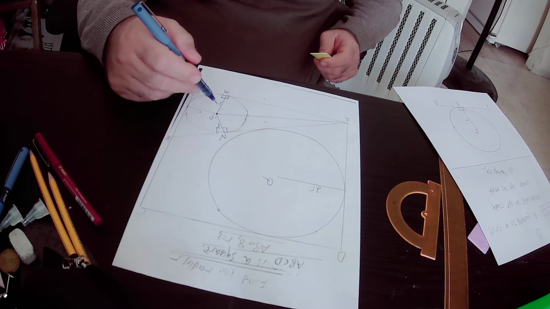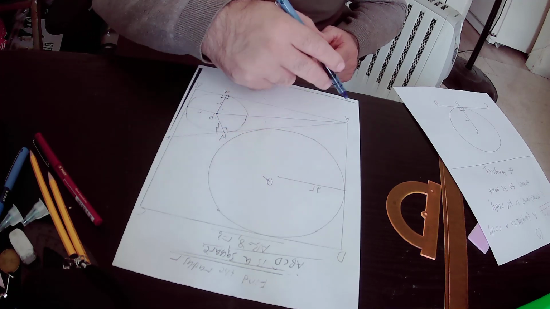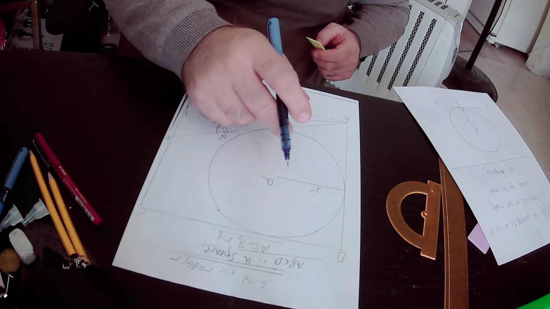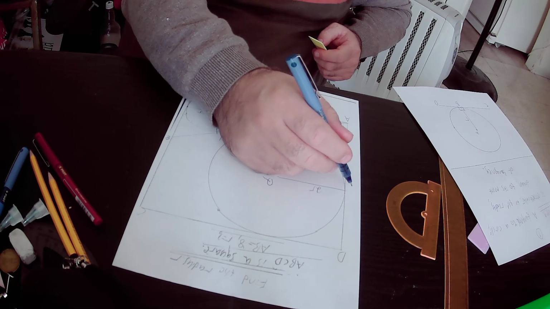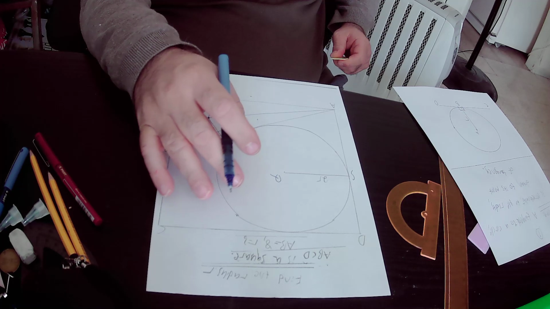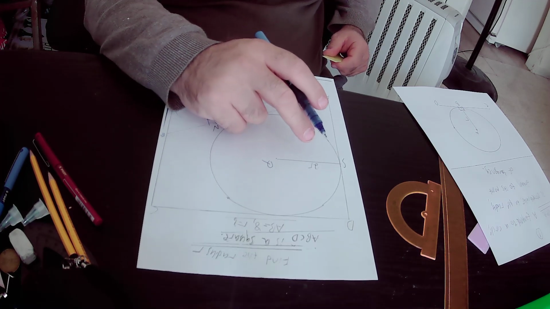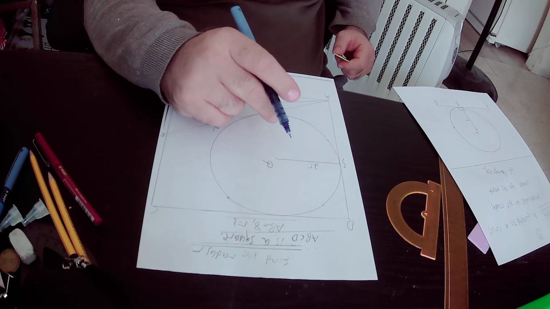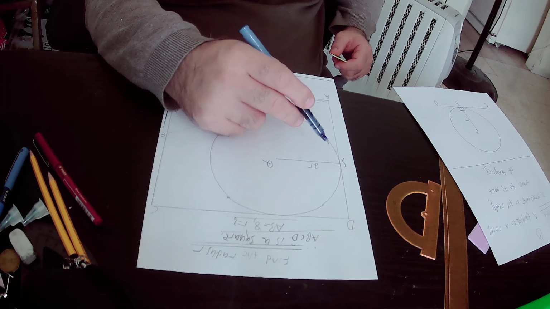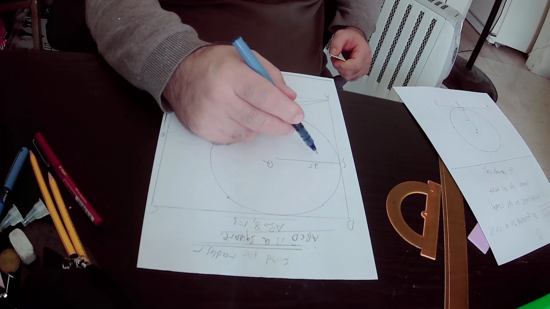And the same thing is true at this point. Actually, the tangent AD is tangent to this circle at point, let's say, S. So the tangent AD to this circle is perpendicular to this radius that is drawn to the point of tangency, that is to say, to point S. So at point S, the tangent is perpendicular to this radius.